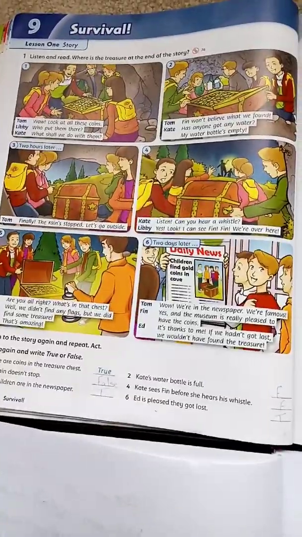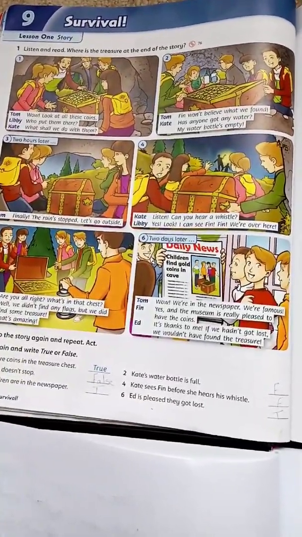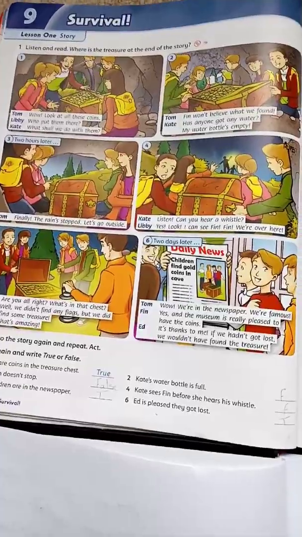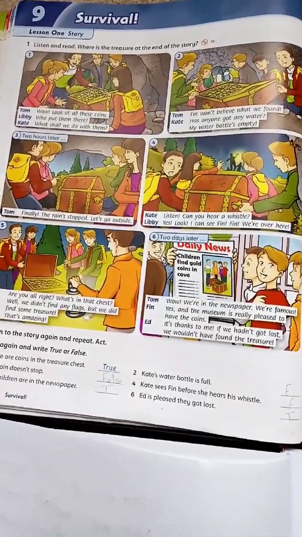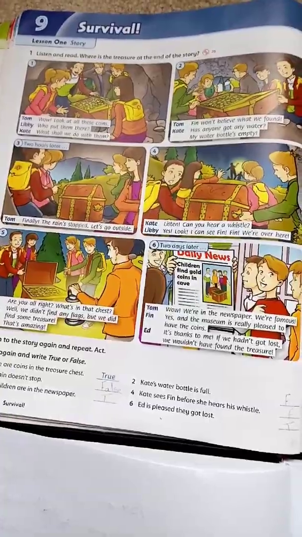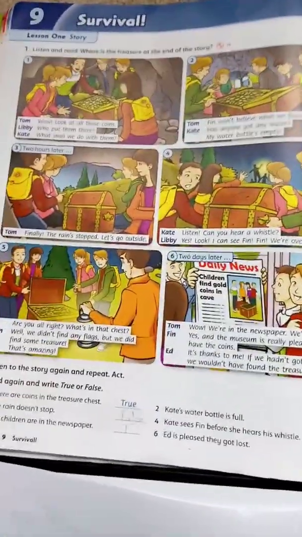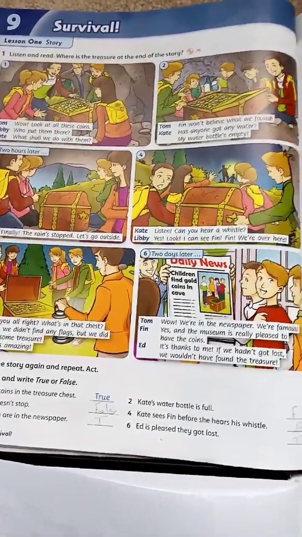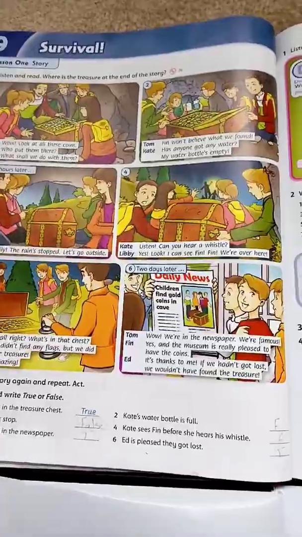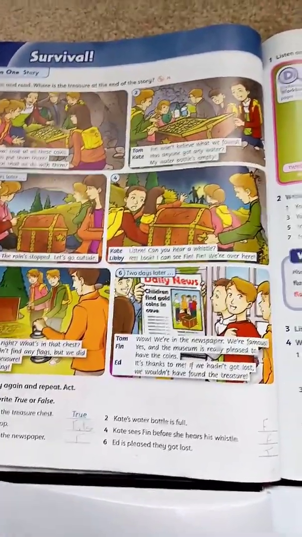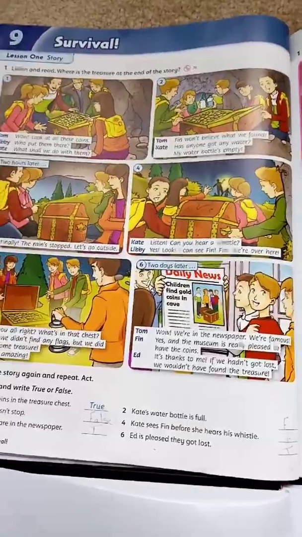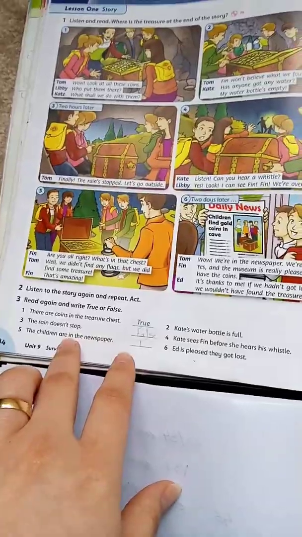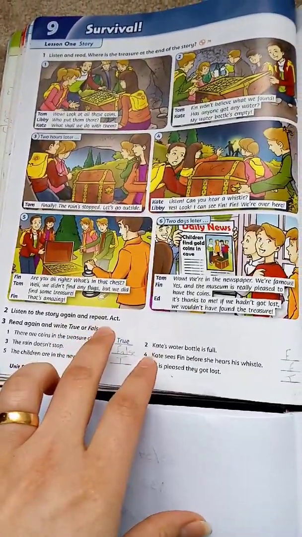Now, let's start with Unit 9, Survival. Lesson 1, we have a story. Here we have 5 characters. Listen and read on the CD. And we have a question: Where is the treasure at the end of the story? You can write down this question and answer it and then text me a message. Let's see the answers. Okay, and then here we have true and false.